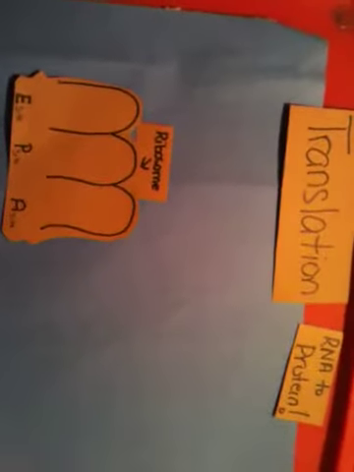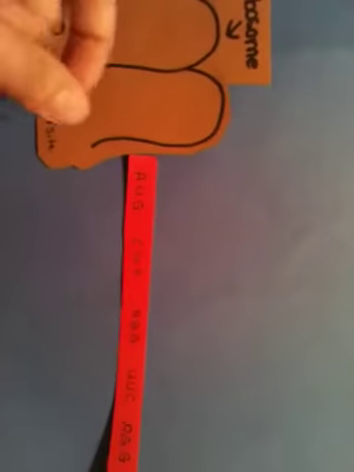We start with the arrival of an mRNA. And look what it has on it. These are called triplet pairs, base triplets, also known as codons. If you will notice, the start of it is AUG, which codes for methionine, and that is the only start codon in the entire genetic code.